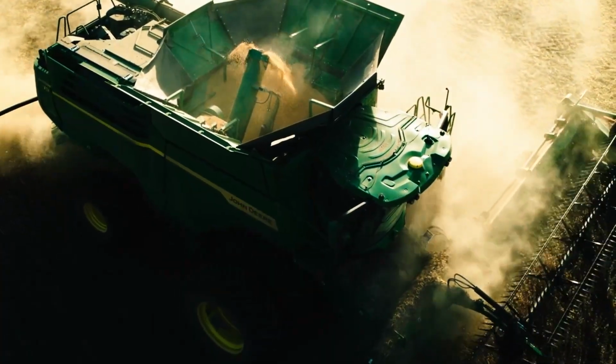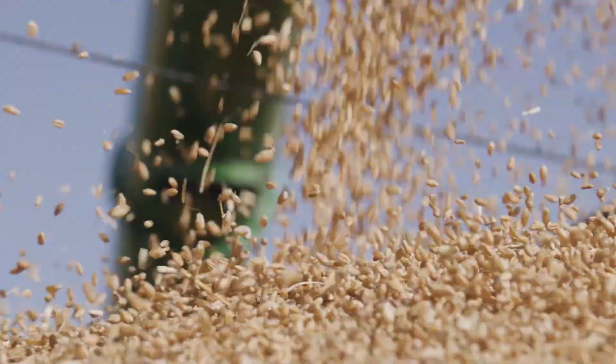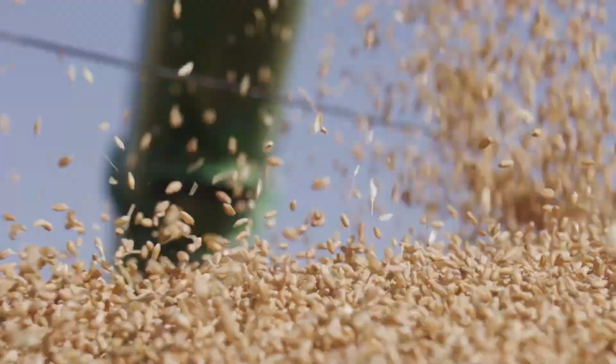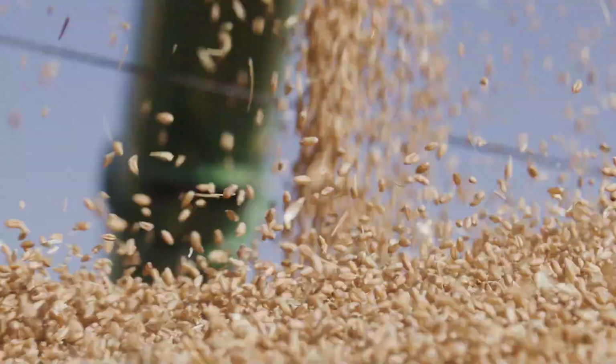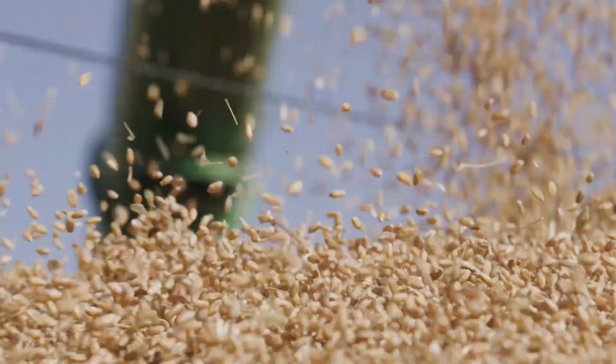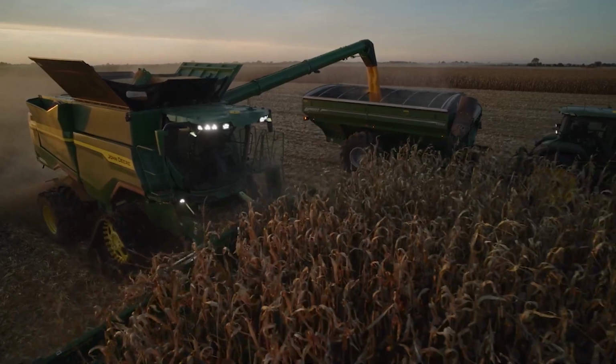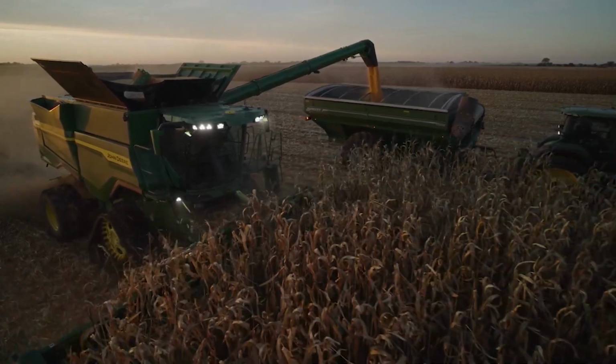New for John Deere Model Year 2025 combines, Harvest Settings Automation brings an all-new harvesting experience and grain quality control capabilities to the operator from inside the cab.